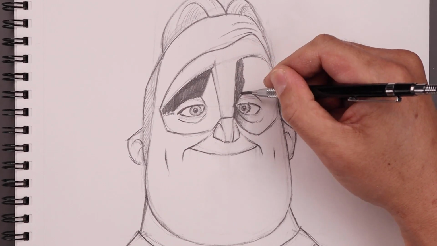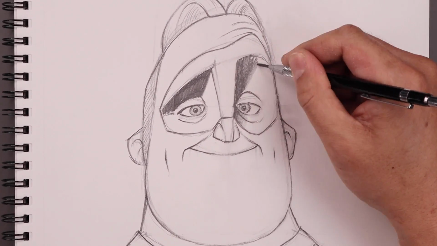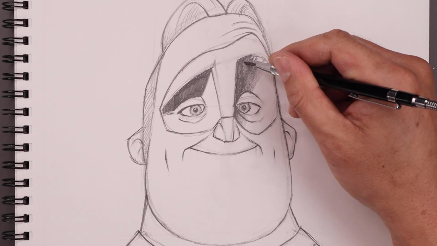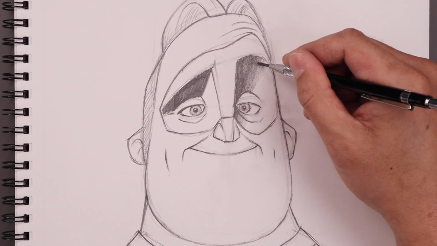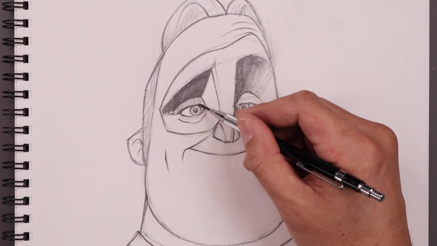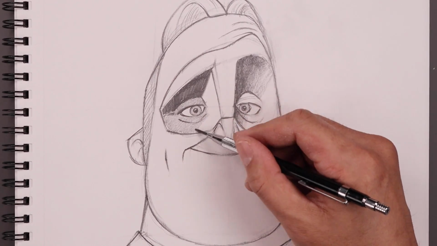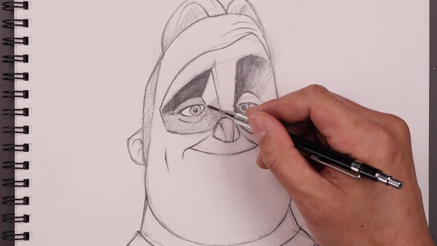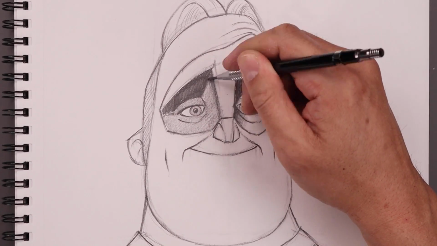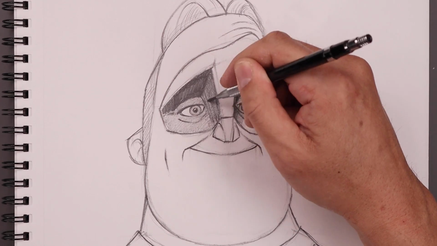Go back up to the top and work our way over towards the right side. And then again, just fading that out. Just add a light shade just up above the eye. Working our way around the outside of the mask. And go a shade darker along the inside edge, just on the outside of the nose. And I'm just going to fade that out.